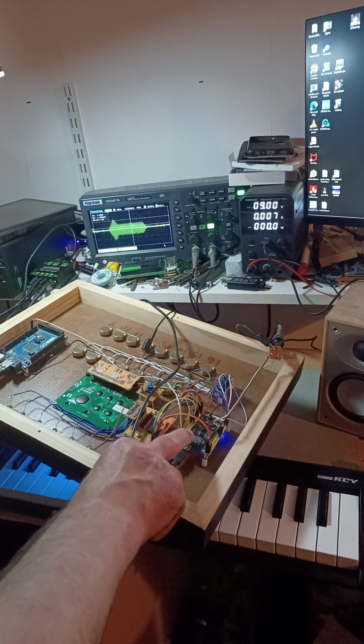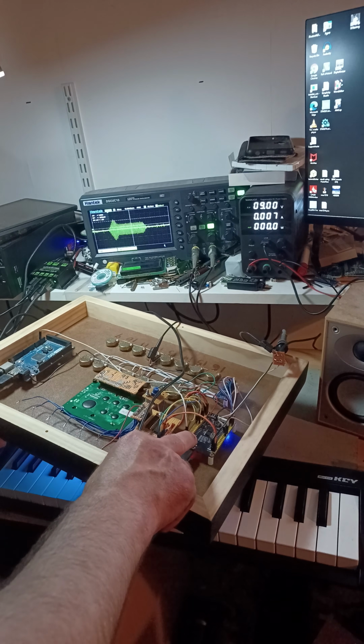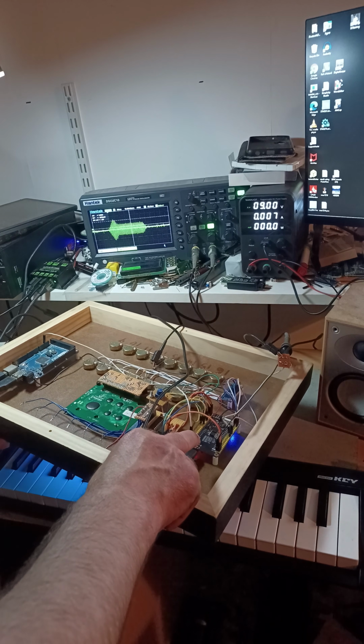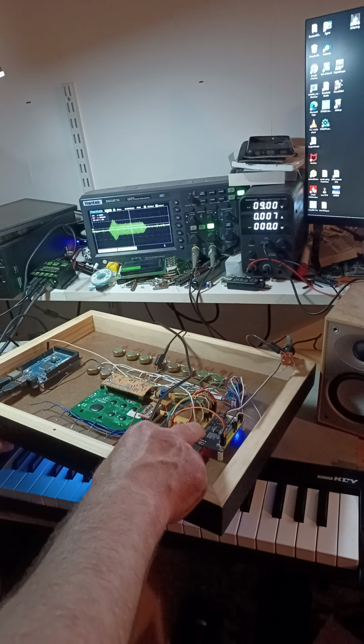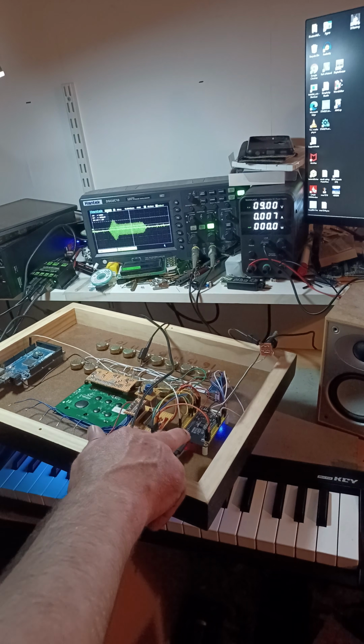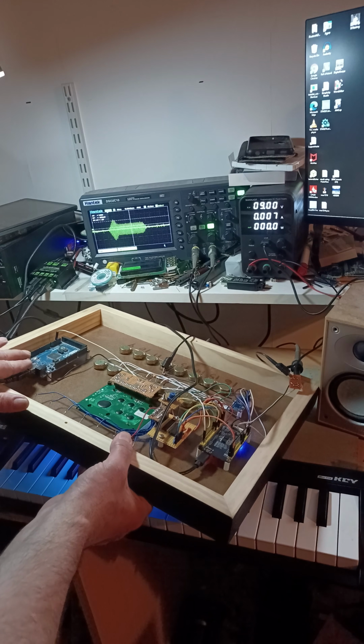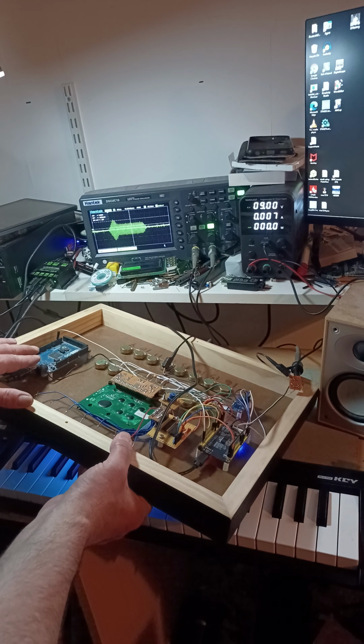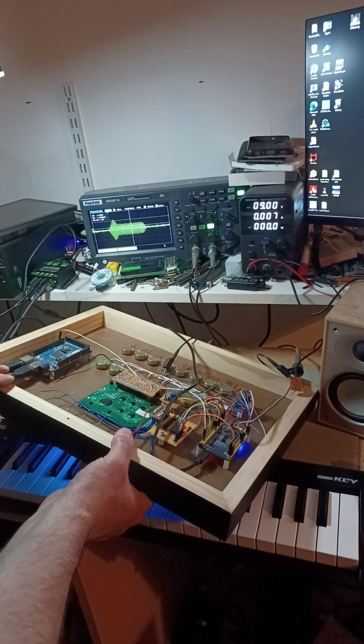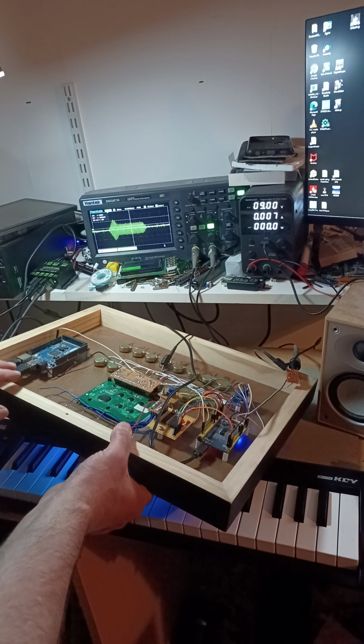So I have a STM32 H750. That's my sound engine. I have an Arduino Mega ADK, which is my USB host for the MIDI keyboard.